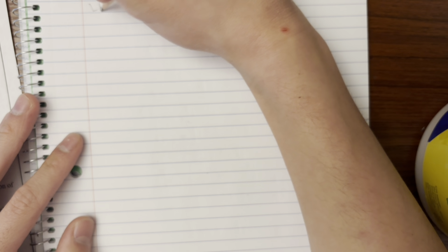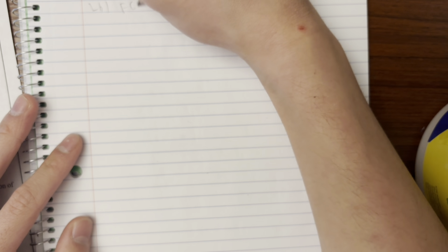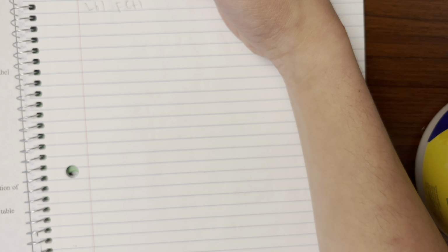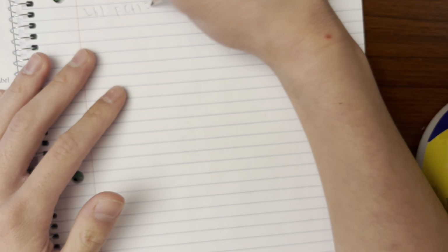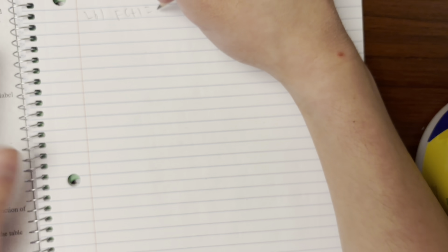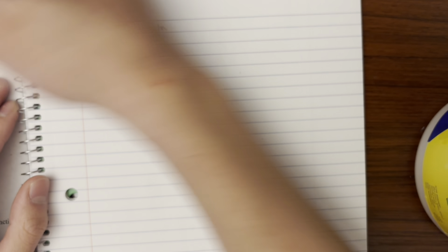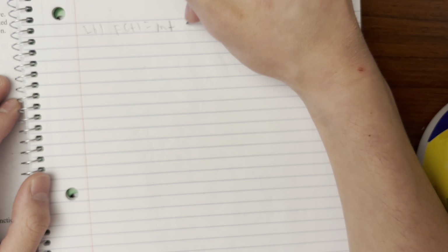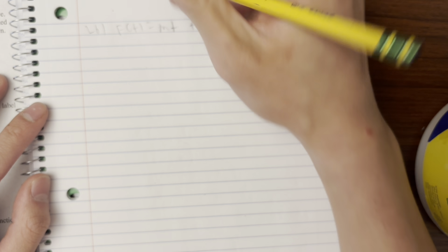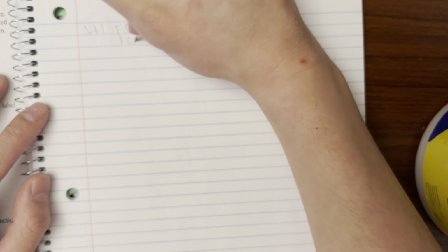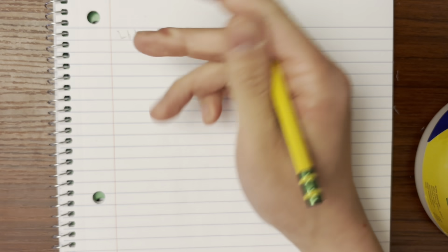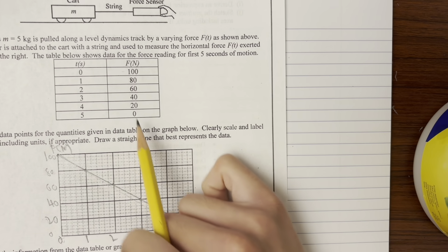So 2B, so F of t in this case, we can model off of this right here. So F of t is equal to, so we need our change in t, so I'll write the slope as m, and our unit is time, plus the initial force. It goes from 100 newtons to 0 in 5 seconds.